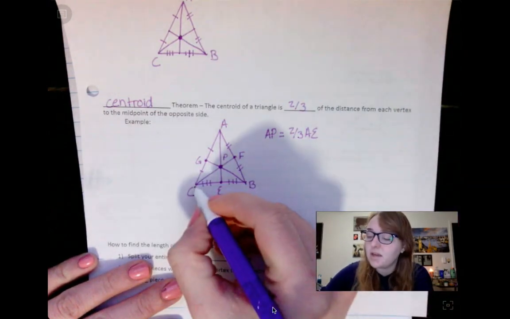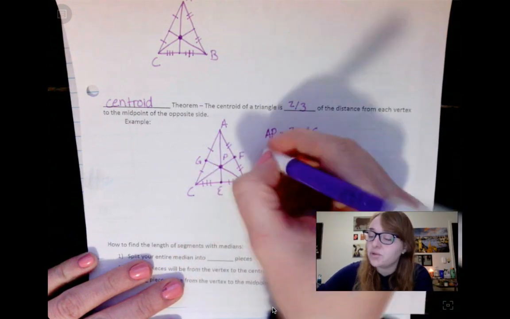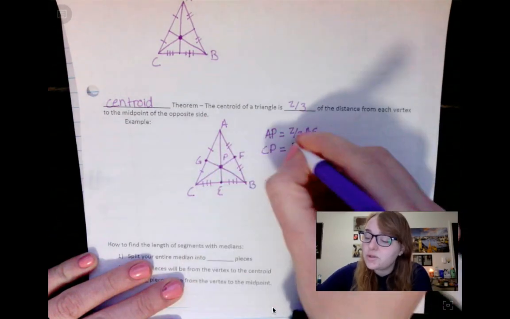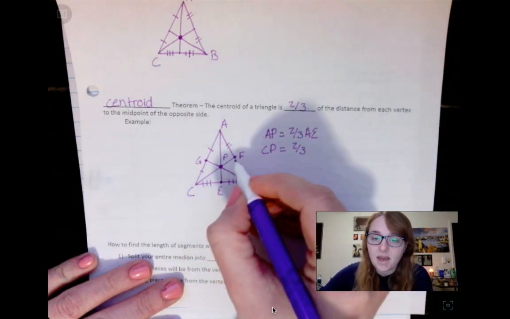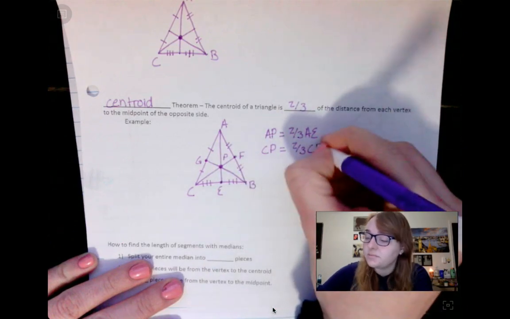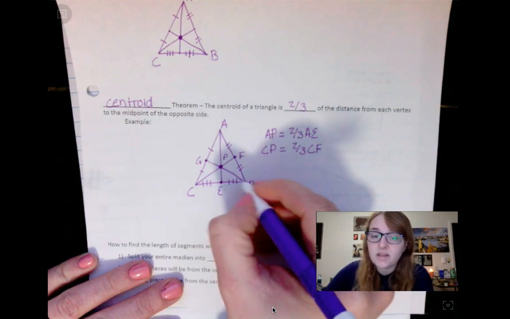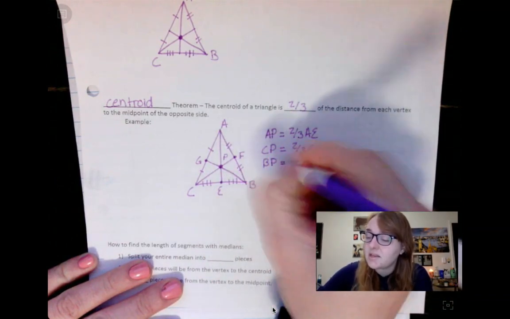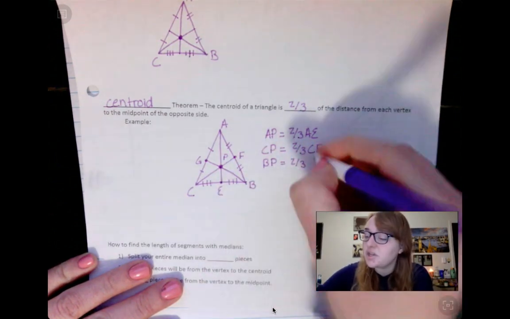Let's go to C here. So C, the vertex, to P, the centroid, is equal to 2/3 of the whole thing, C to F. And our final equation here, our vertex B to the centroid P, so BP is equal to 2/3 of that whole thing, B to G.